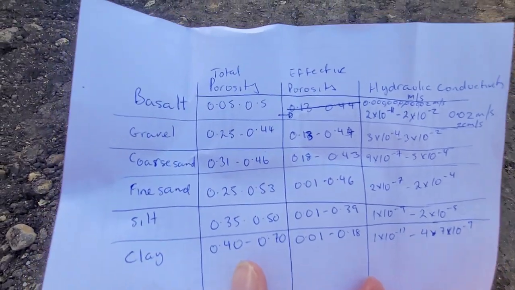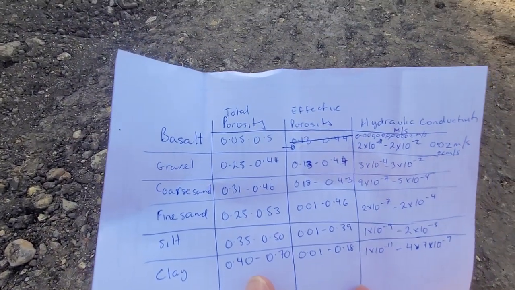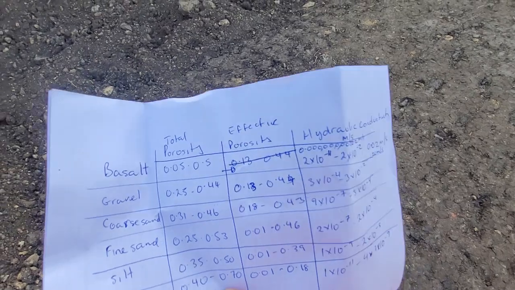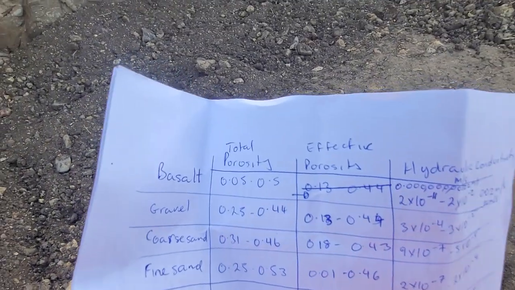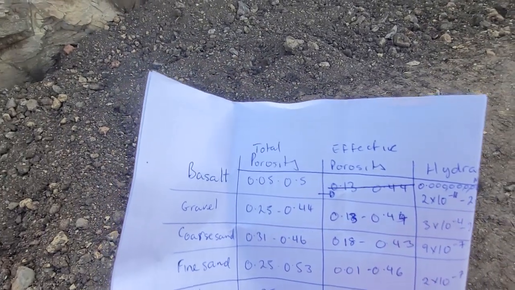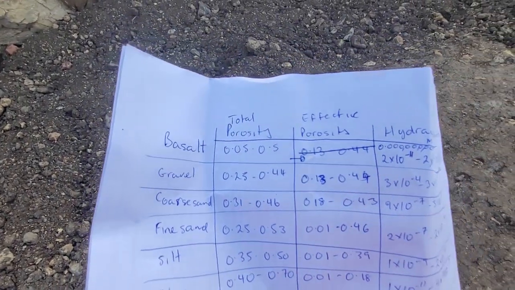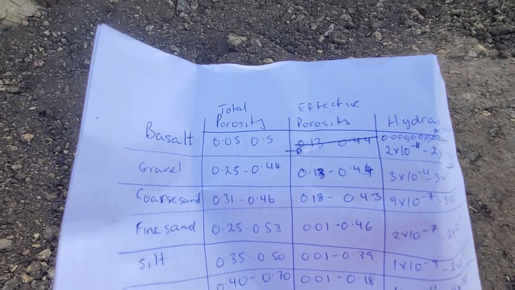So what we have here, up the top we have basalt. It's 5 to 50% porosity. So the 5% will be the unfractured, pretty much probably vesicles only. The 50% will be the highly fractured.